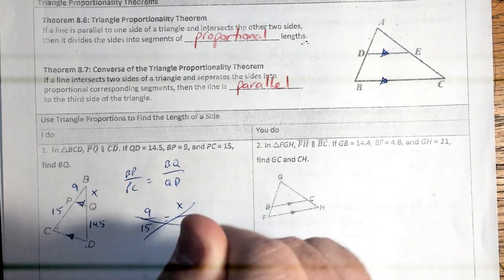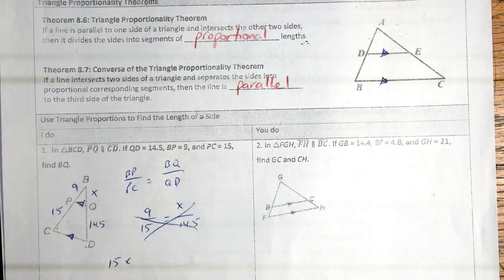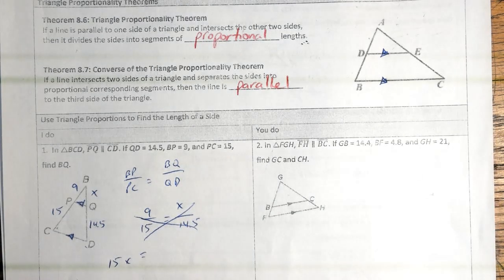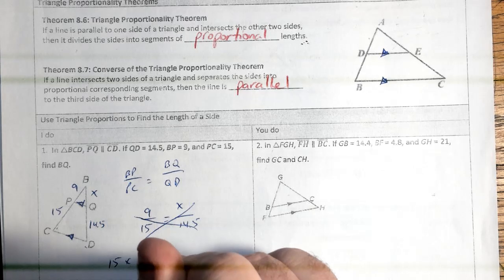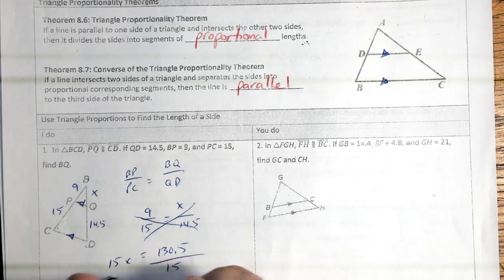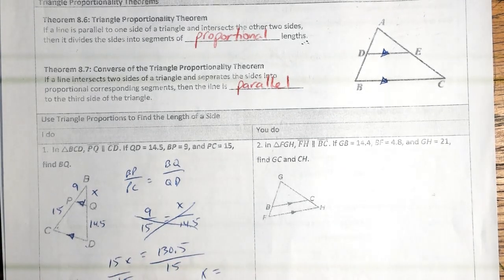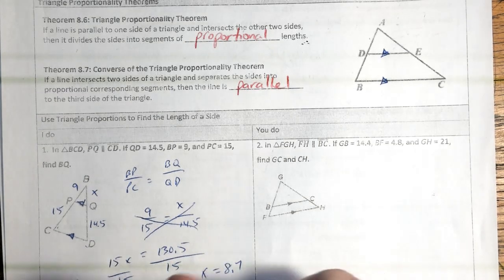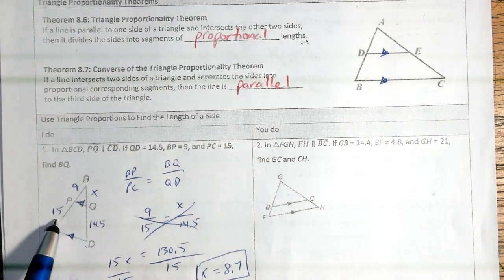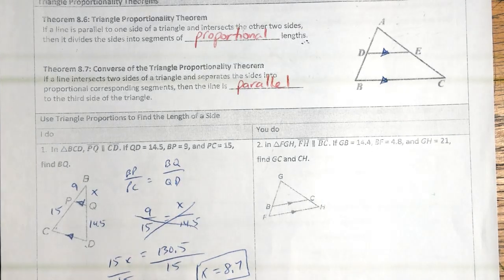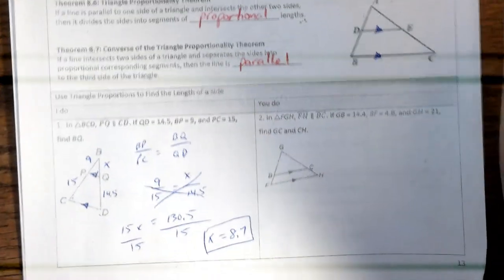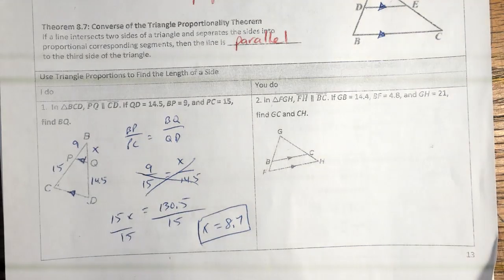So we're going to cross multiply. 15 times X is 15X. 9 times 14.5 is 130.5. X equals 8.7. So this one's 9, this one's 15, this is 8.7, this is 14.5, and those are in the same proportion. And that's why we were able to solve for X. Let me just show you guys that a little better. All right, number 2. In triangle FGH.